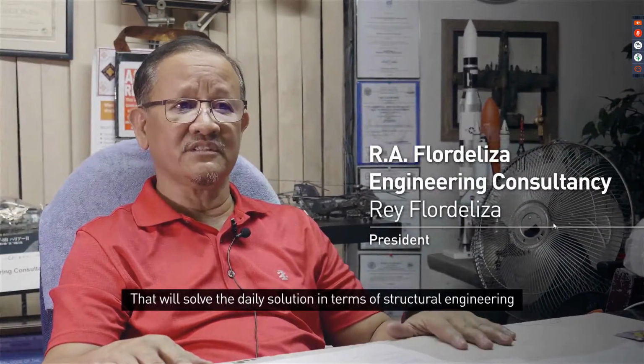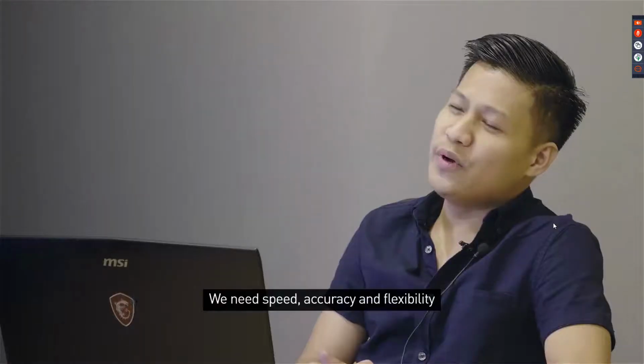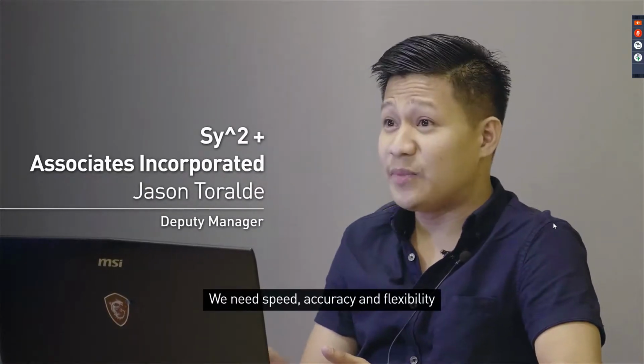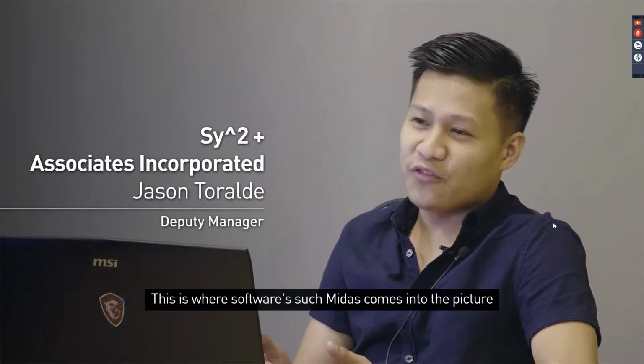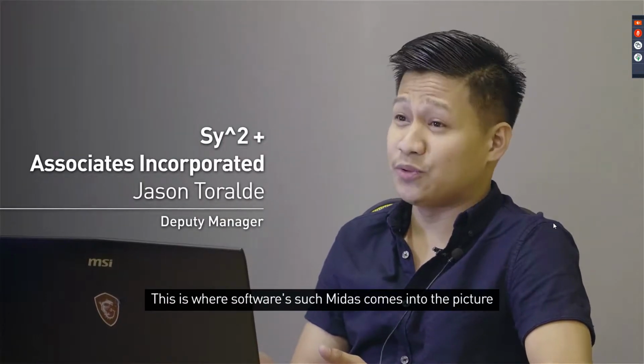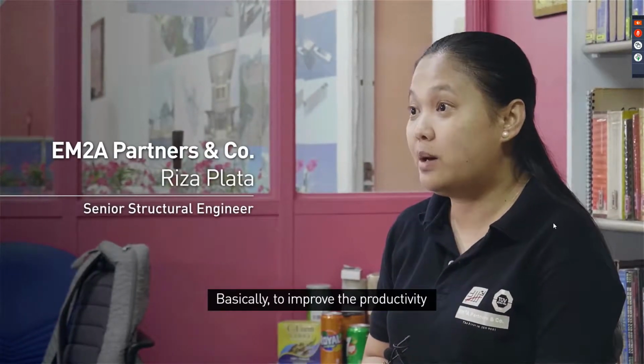will solve the daily solution in terms of structural engineering. We need speed, accuracy, and flexibility. This is where software such as Midas come into the picture. Basically to improve their productivity.